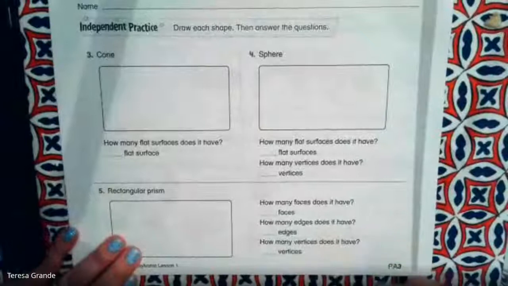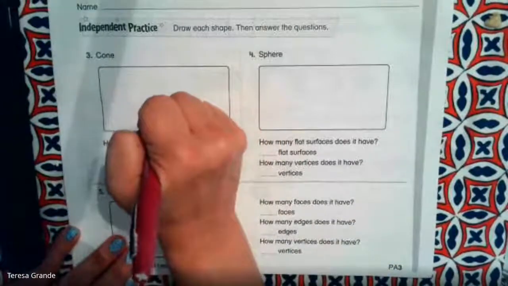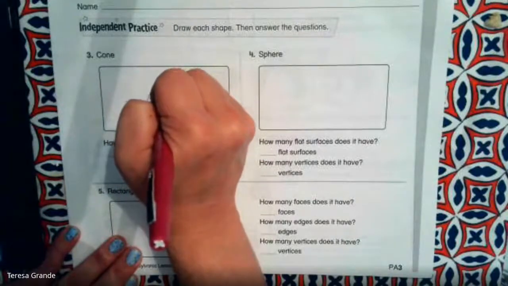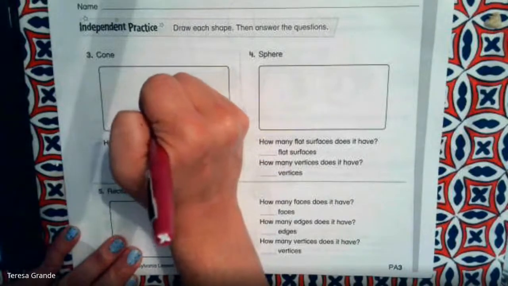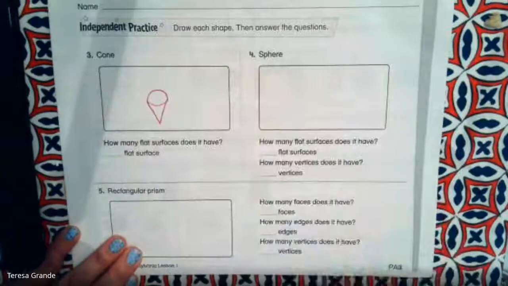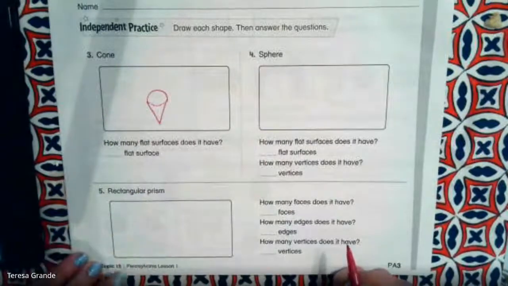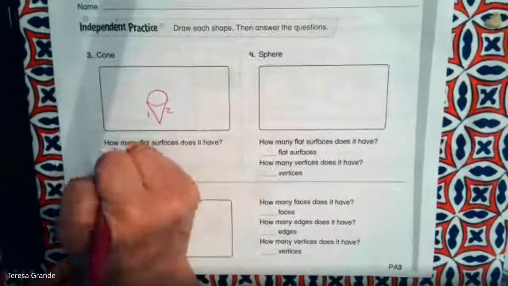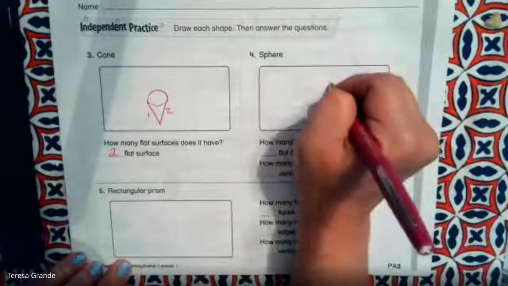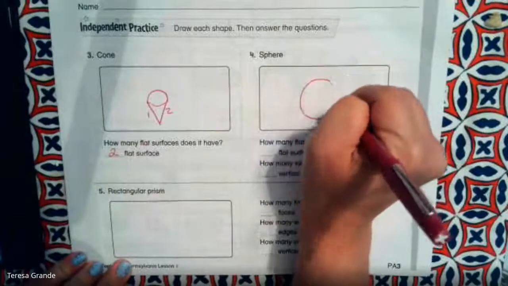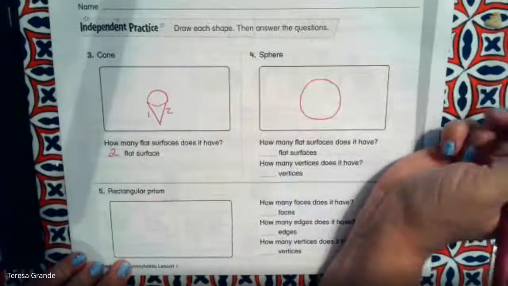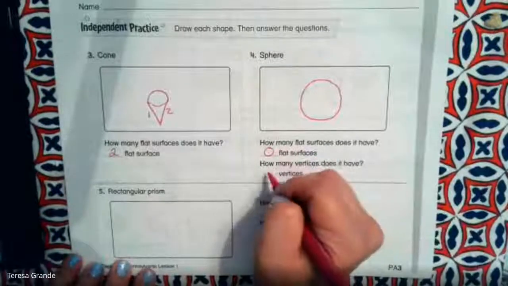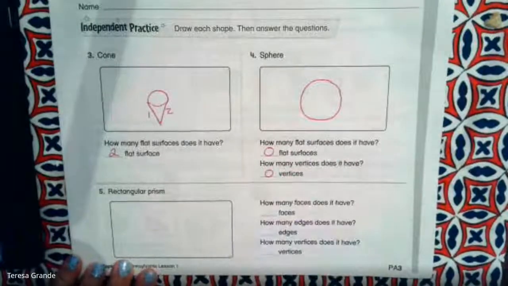Let's draw a cone. How many flat sides does this cone have? 1, 2. Let's draw a sphere. It's just a three-dimensional circle. How many flat sides does it have? None. And it has 0 vertices, right?